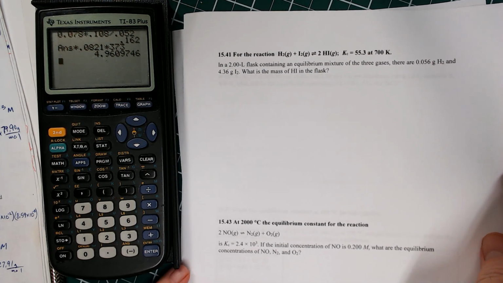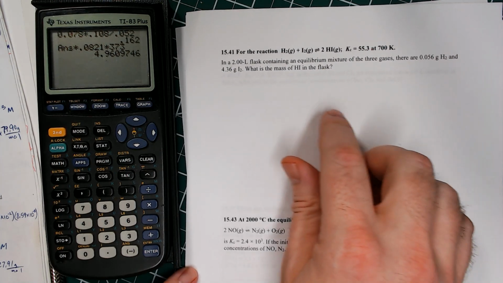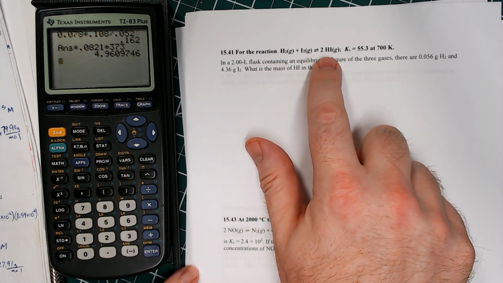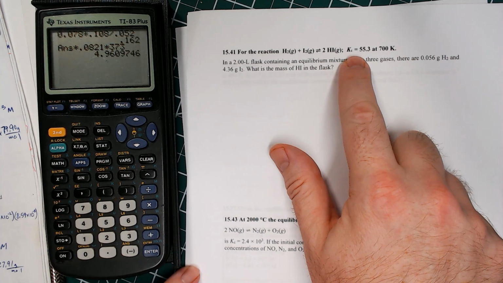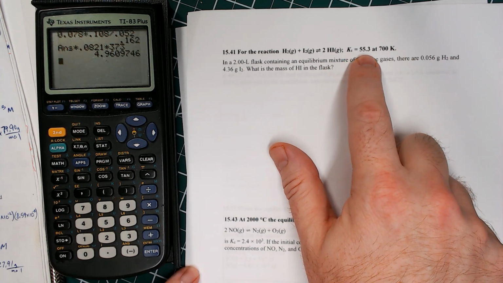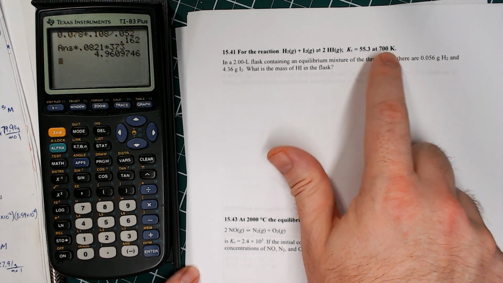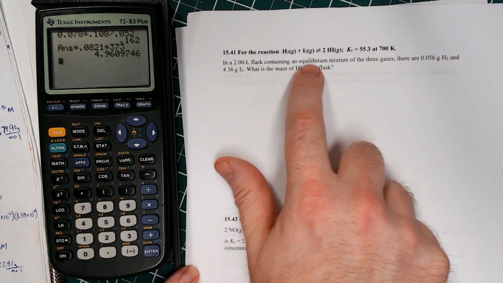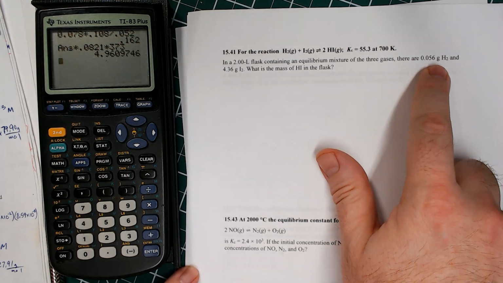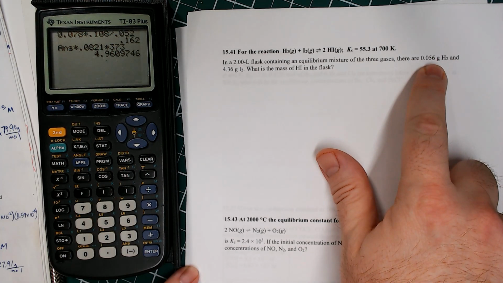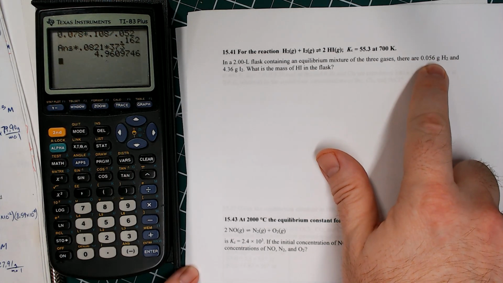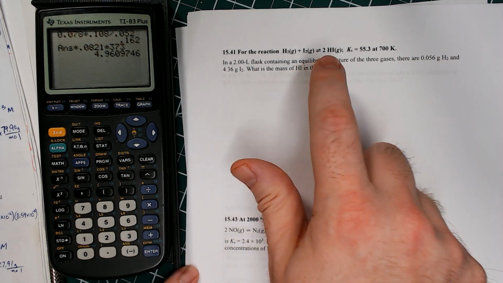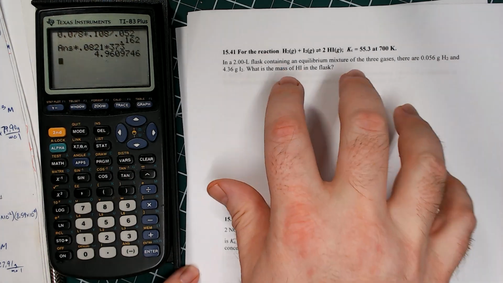Okay, so with number 41, our goal here, well, let's go ahead and look at the reaction. H2 plus I2 gives us 2HI. We have an equilibrium constant of 55 at 700 Kelvin. All right, so we've got this flask that has the three gases mixed, and there are 0.056 grams of H2 and 4.36 grams of I2. What is the mass of HI in the flask?